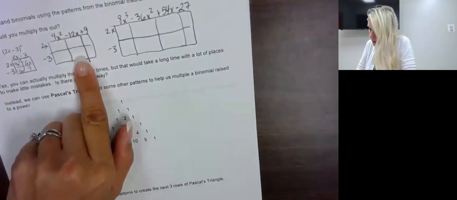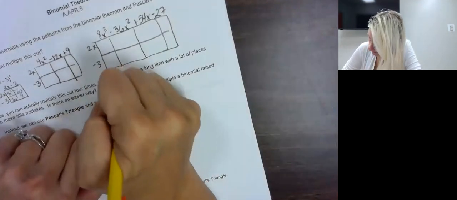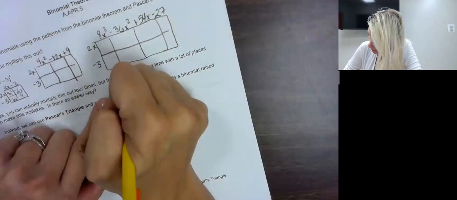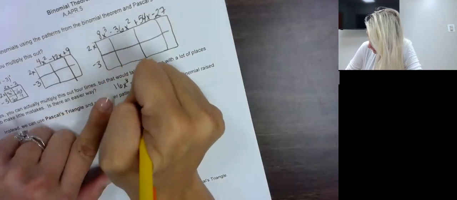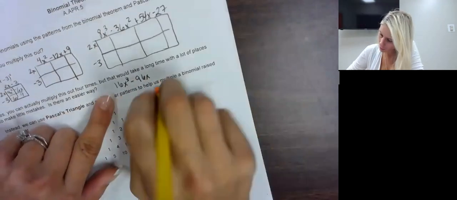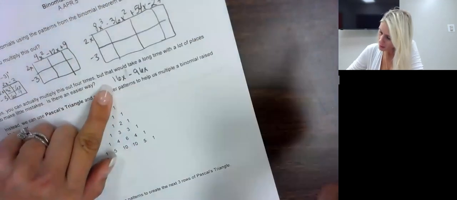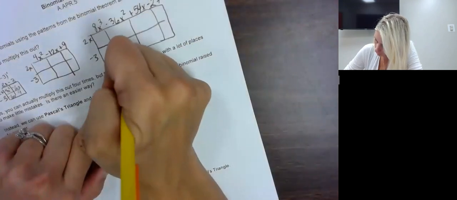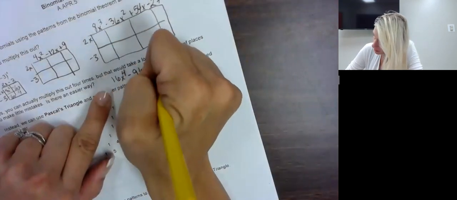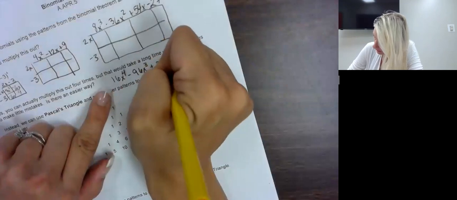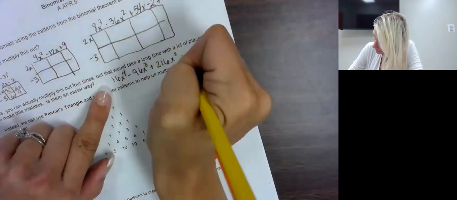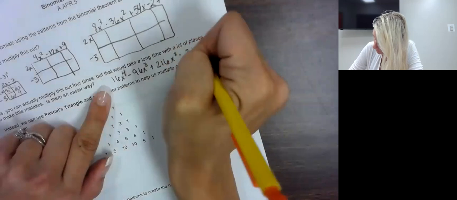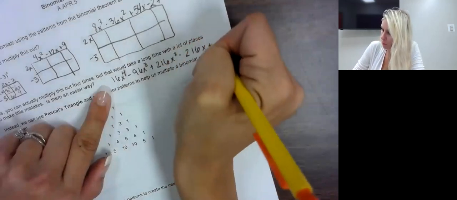Resulting in the actual polynomial of 16x to the fourth, not x cubed, sorry. There we go. 16x to the fourth minus 96x cubed plus 216x squared minus 216x plus 81.